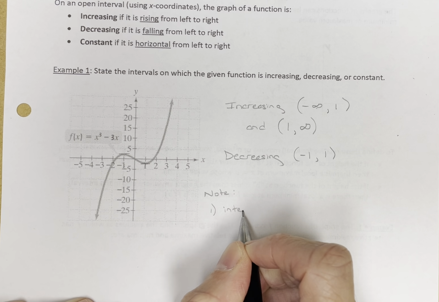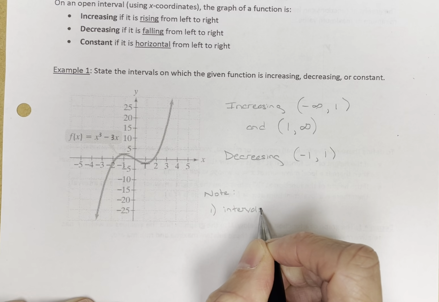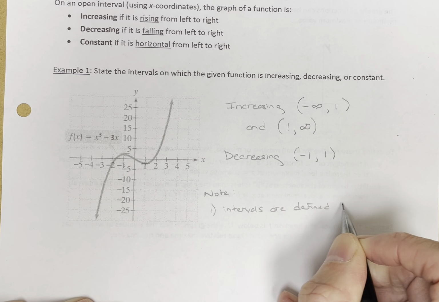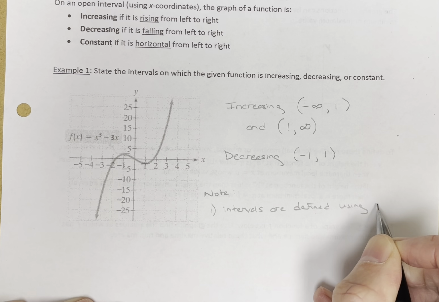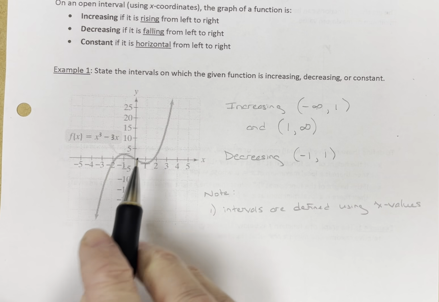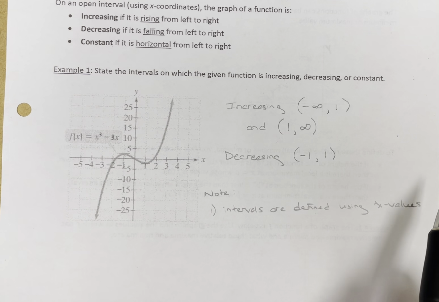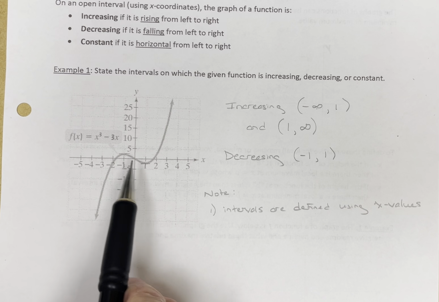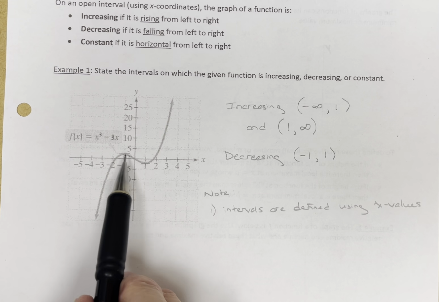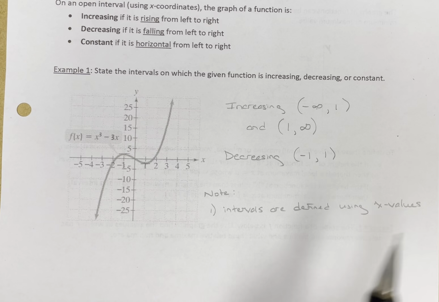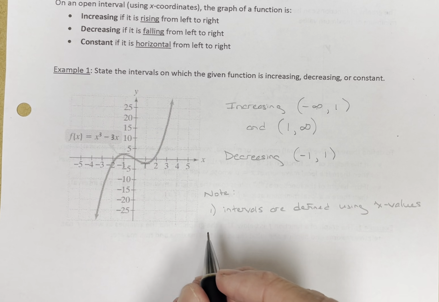Okay, note the intervals are defined using the x values. Okay, from negative infinity to positive infinity. From negative infinity to negative 1, it's increasing. From negative 1 to positive 1, it's decreasing. From positive 1 to positive infinity, it's increasing. Okay, we're using the x values to determine increasing or decreasing.